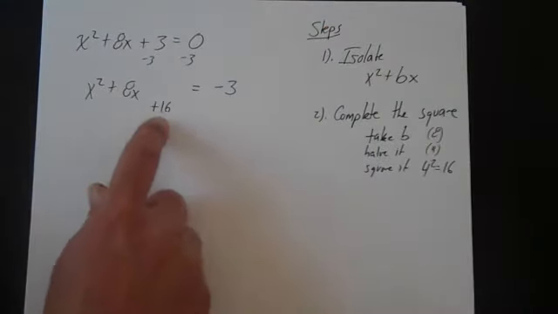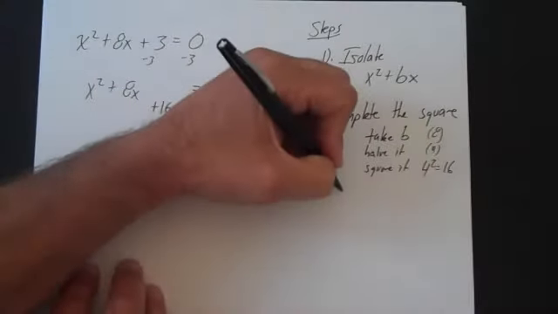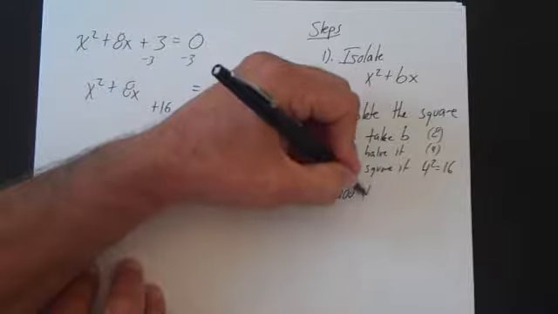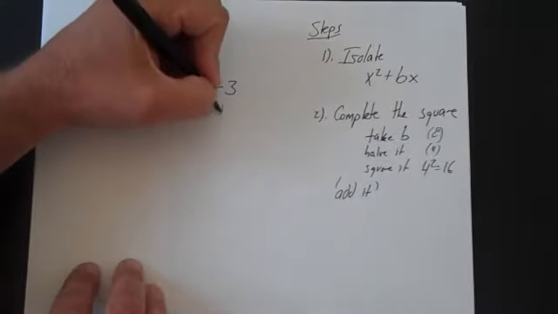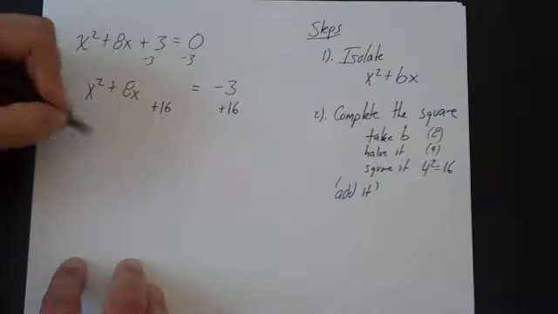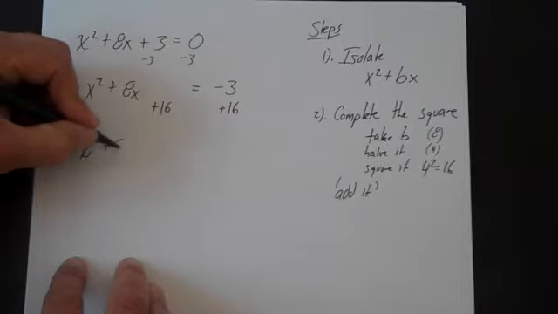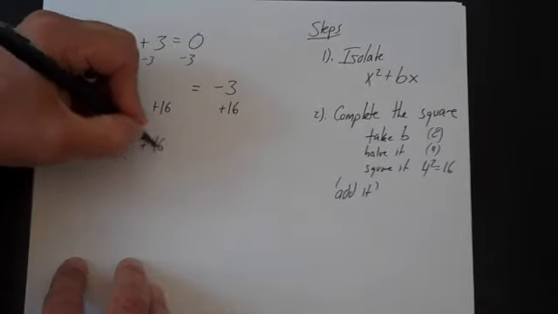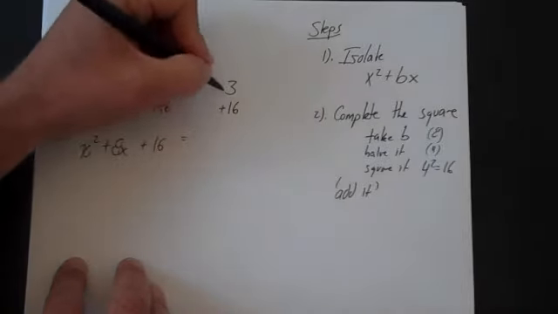Now, the key is if we add 16 to one side, then we have to add it to the other side. So that's how we're going to complete the square. So here we have to add 16 to this side as well. And then we get x squared plus 8x plus 16 is equal to 13.